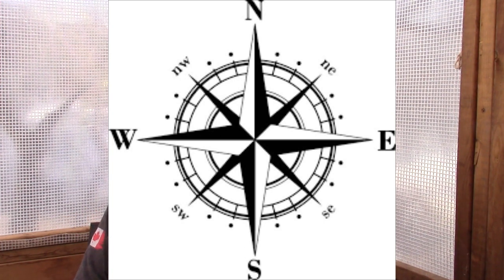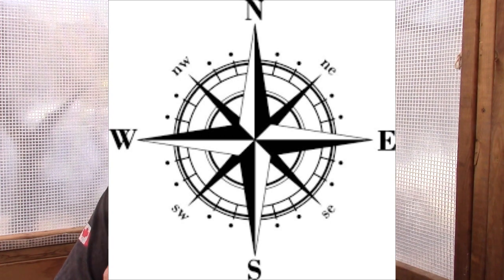I'll show you a little compass map. The northeast, and then in between the east and the south is the southeast. And then you have the southwest and the northwest, basically 4 cardinal points and 4 intermediate points.